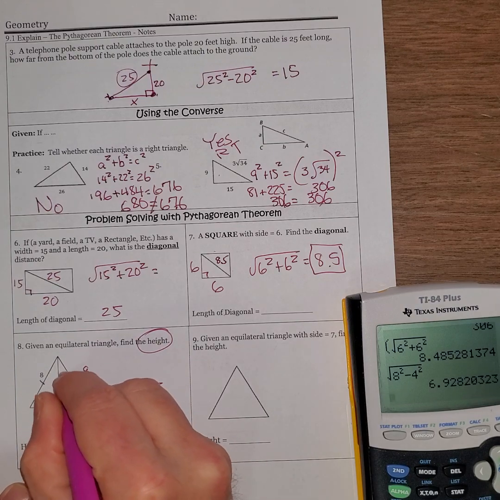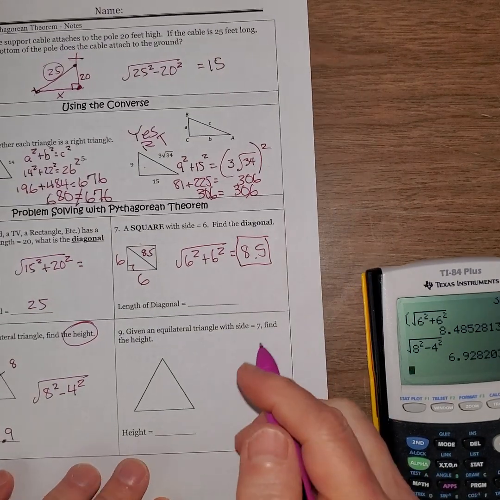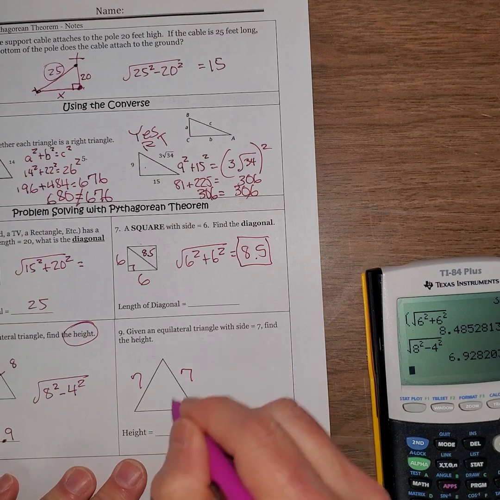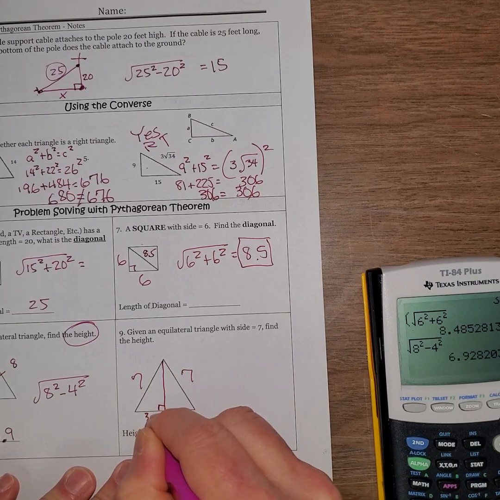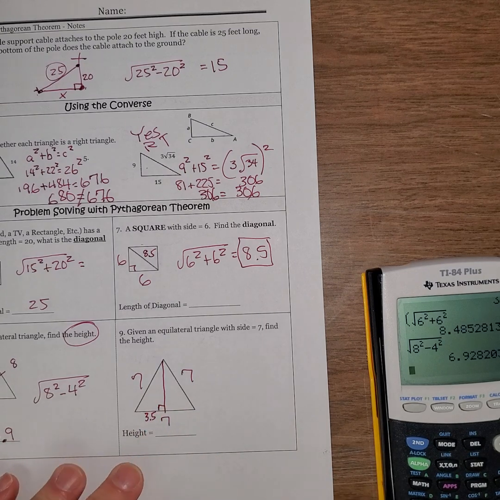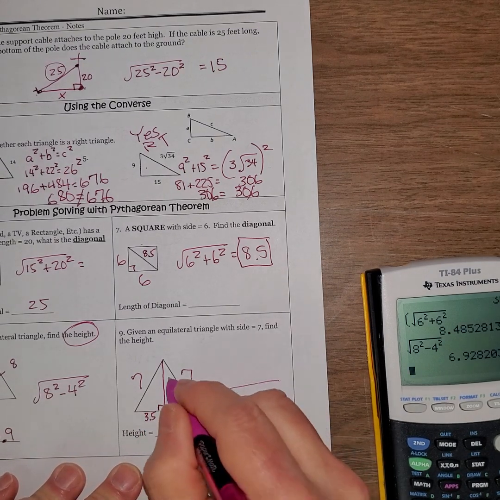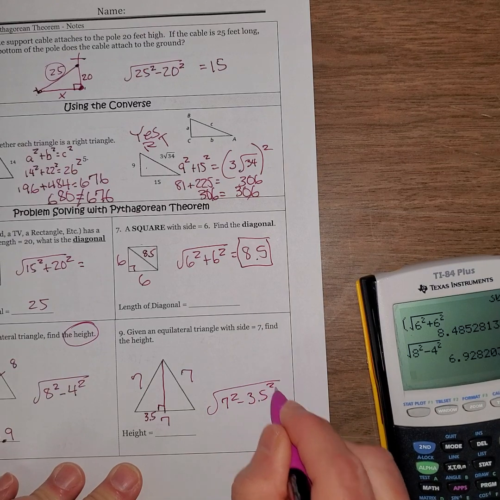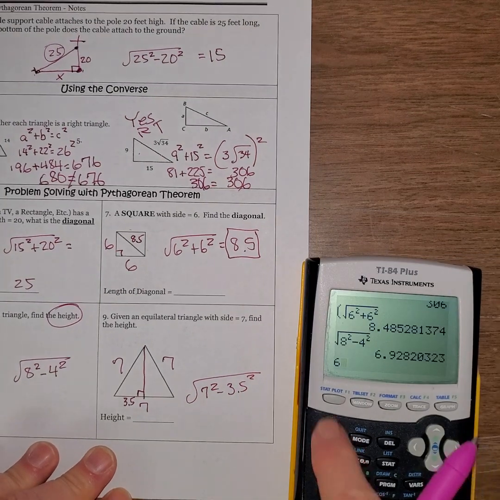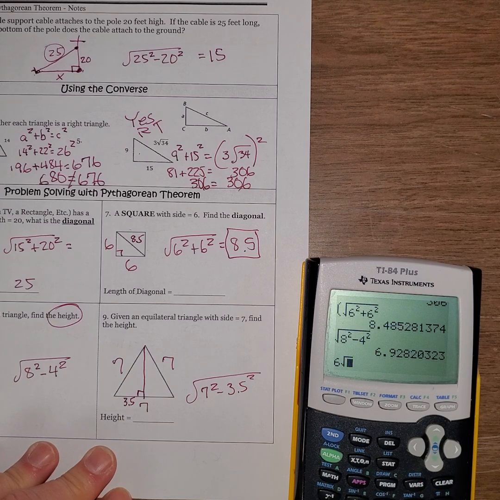And then the last one, sometimes they'll just give you this and say find the height. And this is the exact same problem, right? And then you've got to put 3.5 here because it's half of 7. So you're going to do the square root, if you want the height, of 7 squared minus 3.5 squared. Which is no big deal. It's just doing the same problem again. 7 squared minus 3.5 squared, bam.